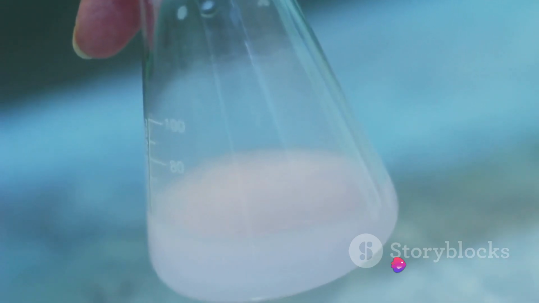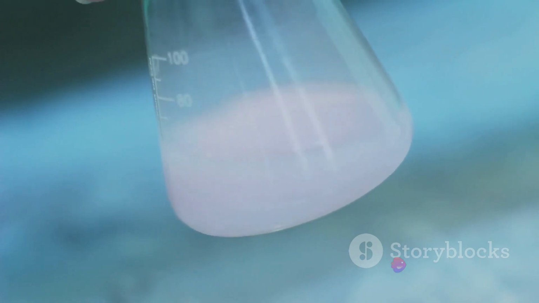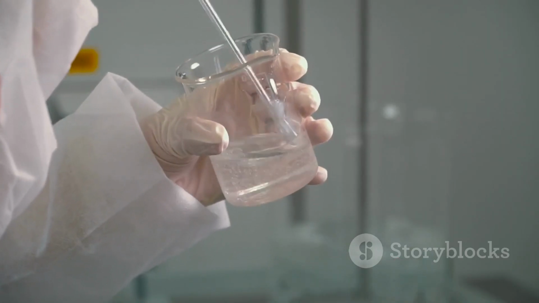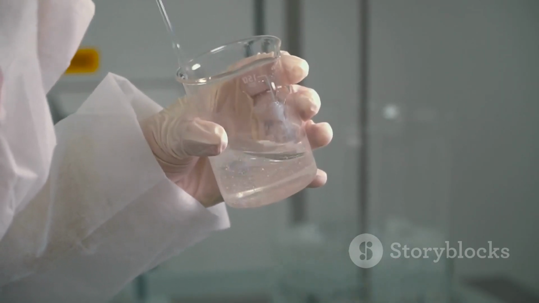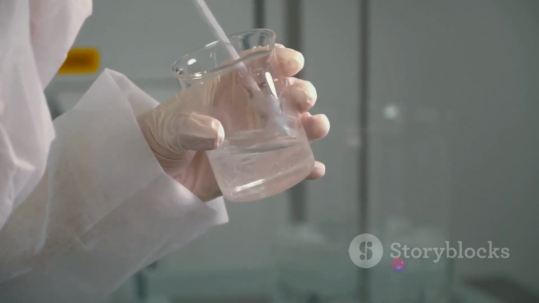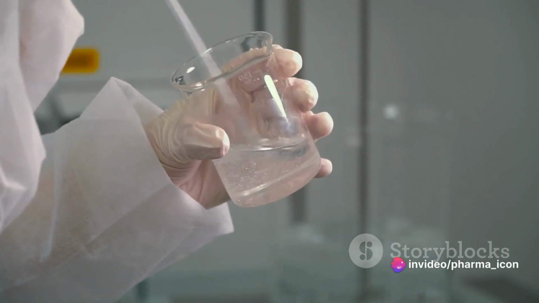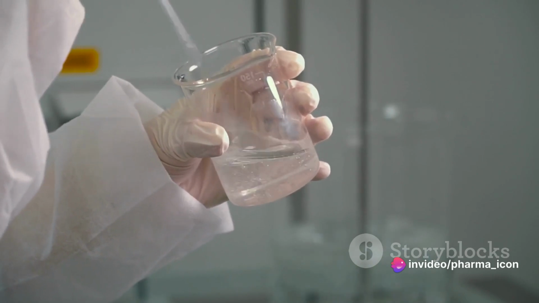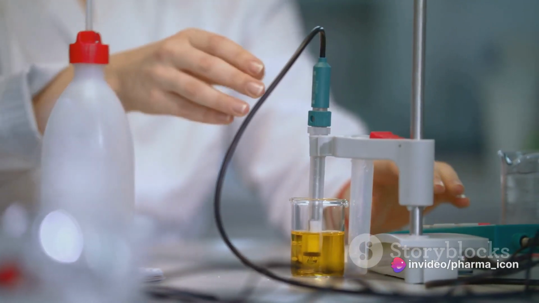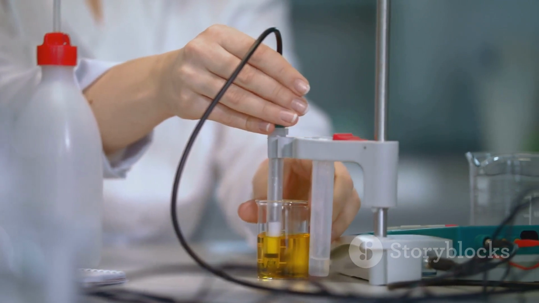Moving on, we have agitation. This is the process of stirring or shaking. Agitation helps to distribute the solute evenly throughout the solvent, which can speed up the dissolution process. Think about stirring your coffee to dissolve the sugar. It's the same concept. Lastly, we can't forget about the pH of the medium.